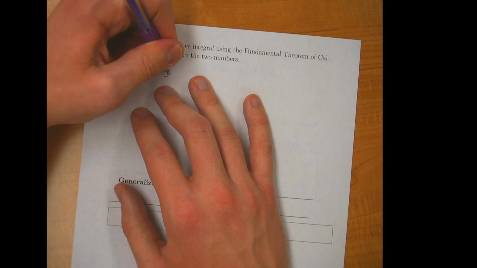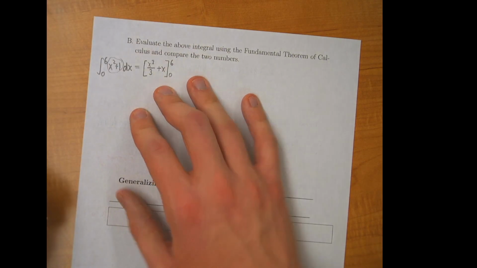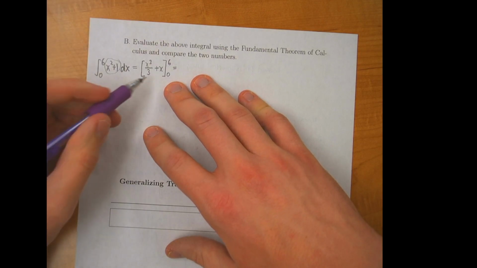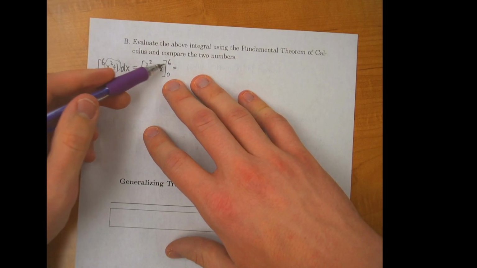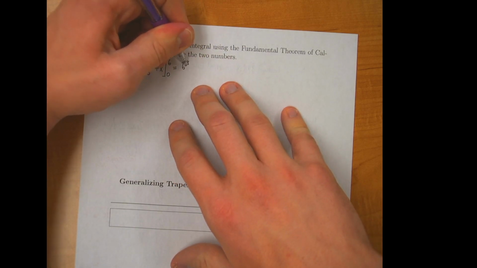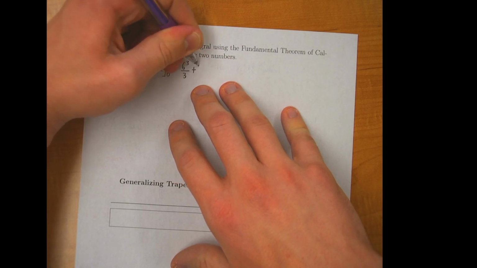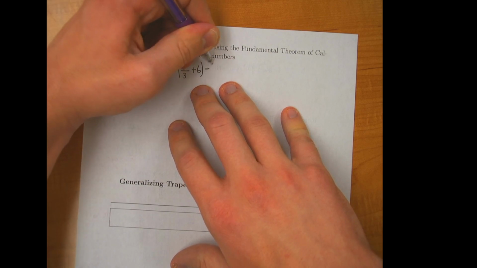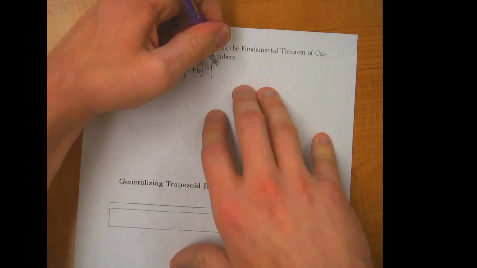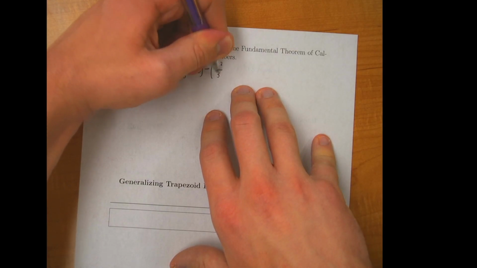Okay? So, from here, if we apply the fundamental theorem of calculus, we go ahead and let x equal 6 in our antiderivative here. So we have 6 cubed over 3 plus 6. And then subtract that with the antiderivative value at the lower bound, in this case 0. So we have 0 cubed over 3 plus 0.